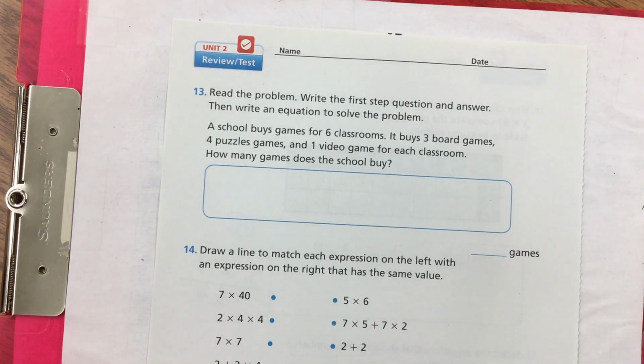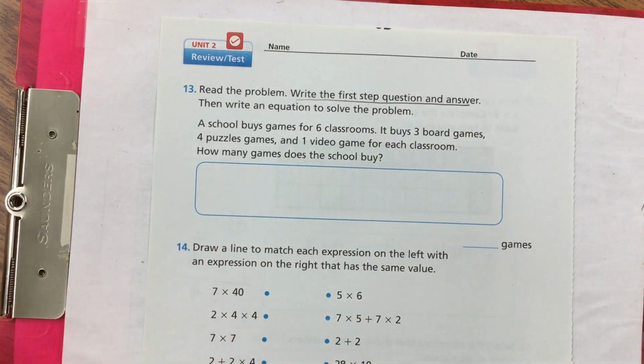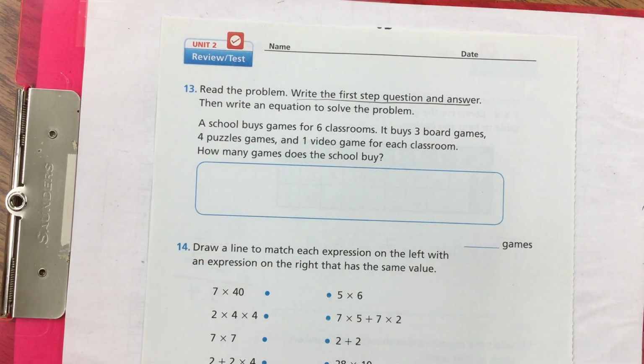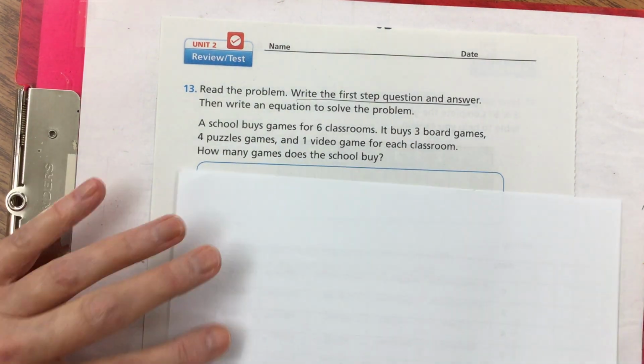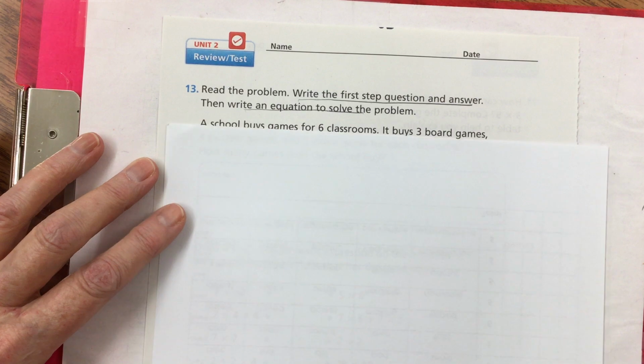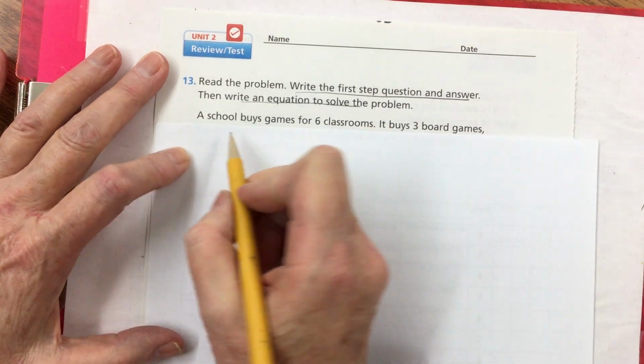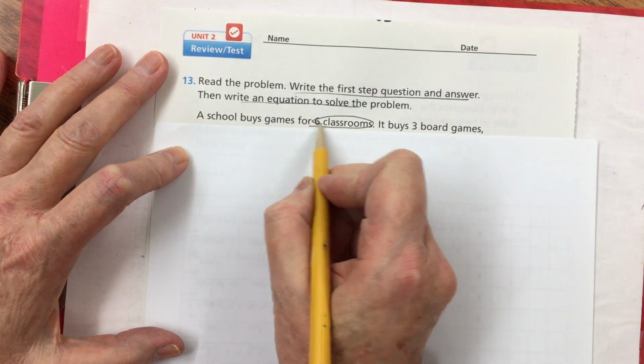Okay? Last page. Woohoo! All right, read the problem. Write the first step, question and answer. Then write an equation to solve it. Okay, we won't worry about that. A school buys games for 6 rooms.